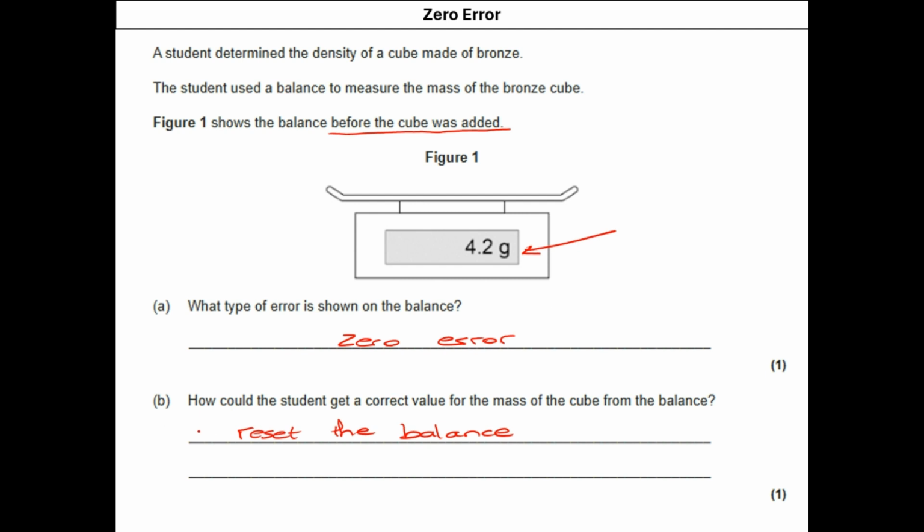That's one possible answer. Now, the other possible answer, but remember, only give them 1 if they ask for 1, is I could minus 4.2 grams from every reading. If I know it's 4.2 too high, I could just take it away.